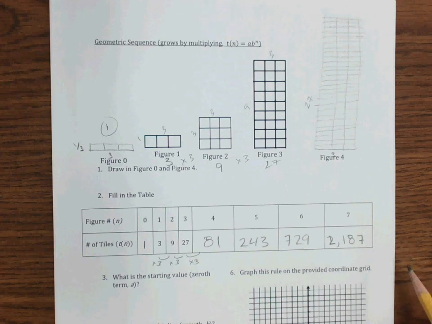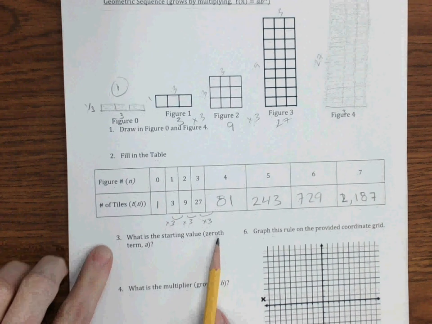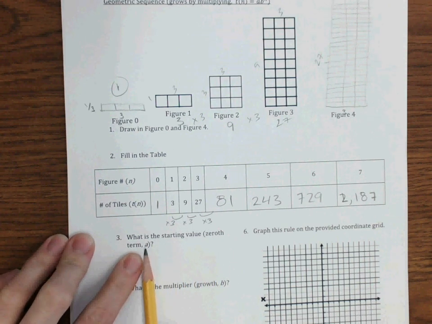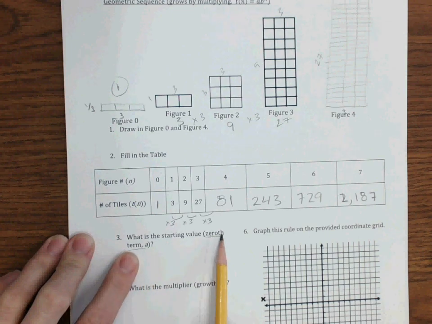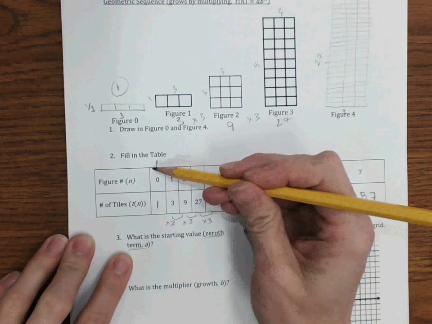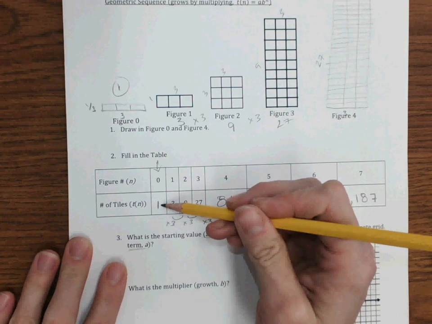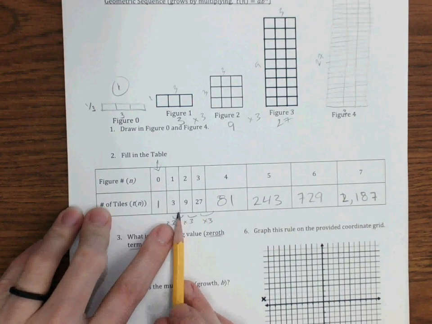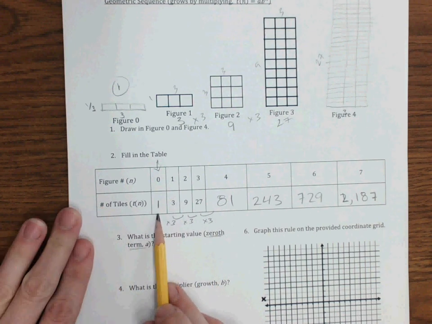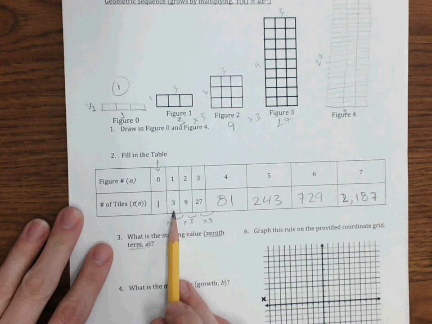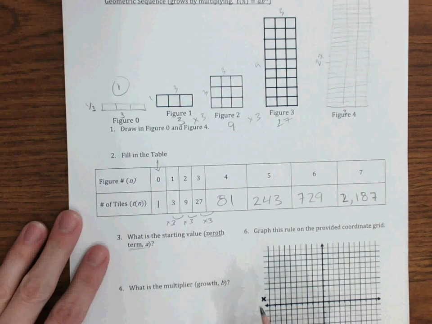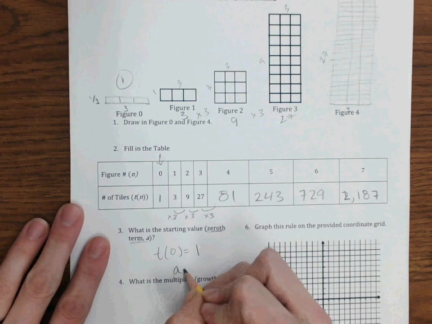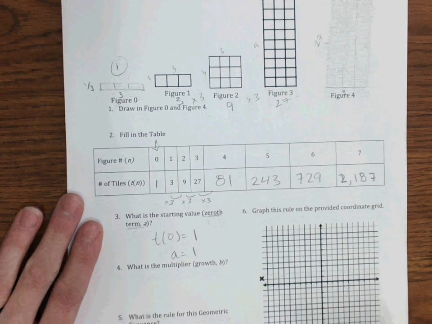That's really, really big. So it says, what is my starting value, right? My starting value is going to be my 0th term, okay? My 0th term is always going to be the number of tiles in figure 0, or if I just have my rule, I can work backwards, right? If I multiply by 3 to go forward, I'm going to divide by 3 to go backwards. So 3 divided by 3 gives me 1. So t of 0 is equal to 1. That's also a, and you'll see a show up here again in a minute.